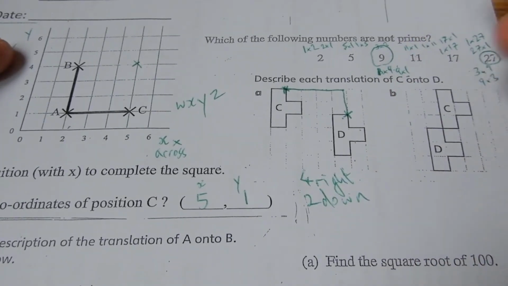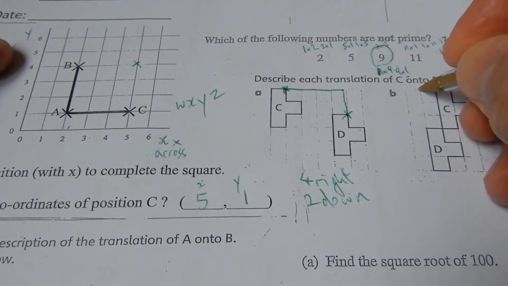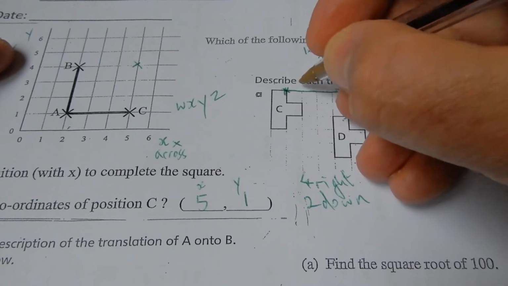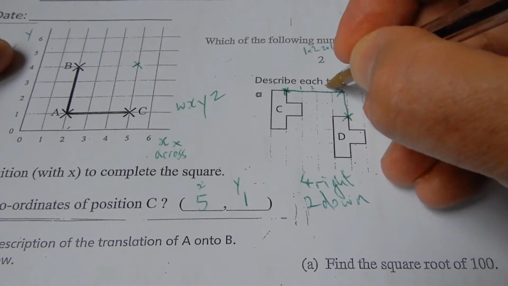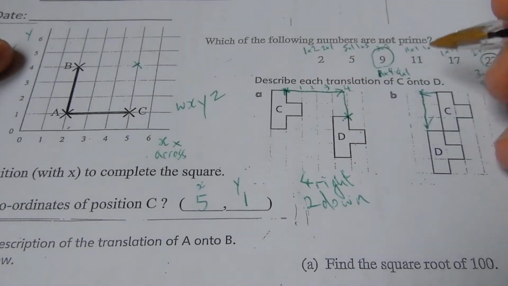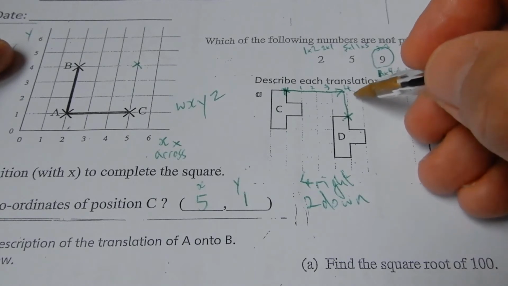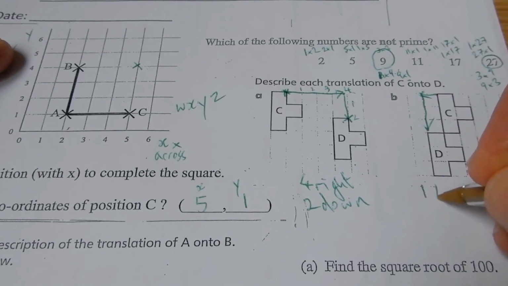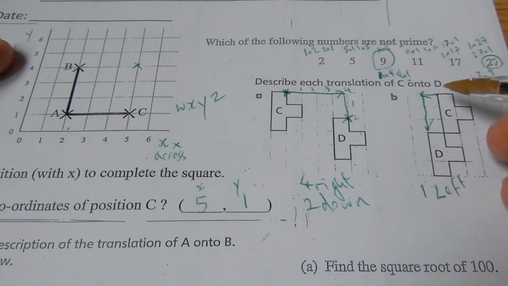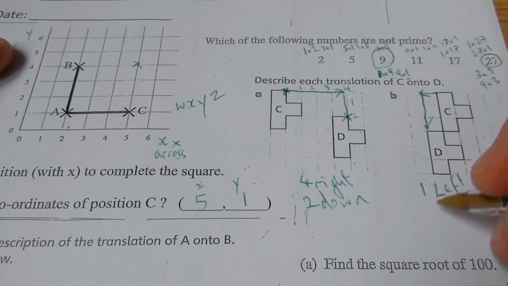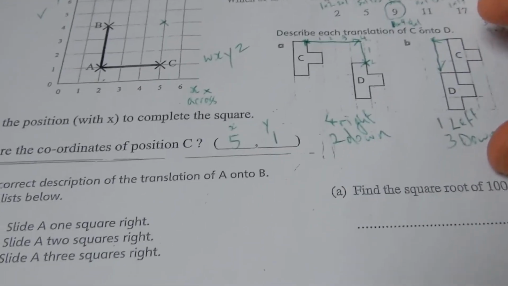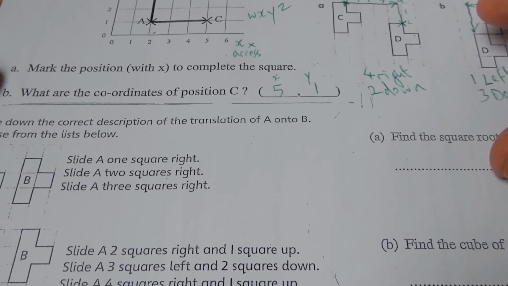Where are we going? C to D. From C to D, we go 1 left and 1, 2, 3 down. Okay, that's 1, 2, 3, 4. And then down 1, 2 squares, 2 centimeters. 1 centimeter to the left, 1 left, and 1, 2, 3 down. Okay, cool, that's good. Right, what have we got over here?